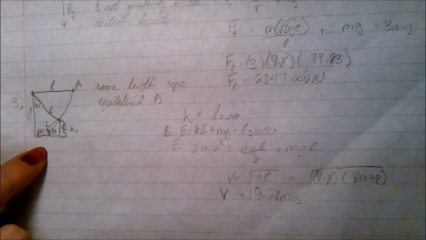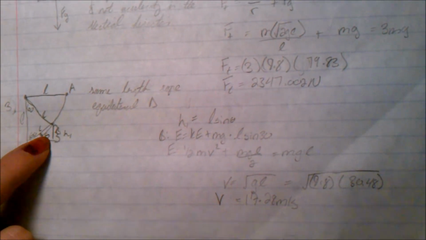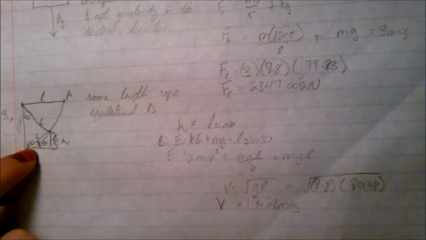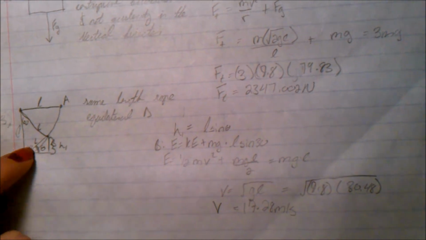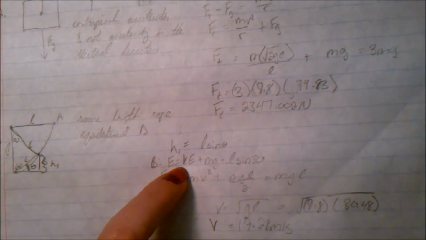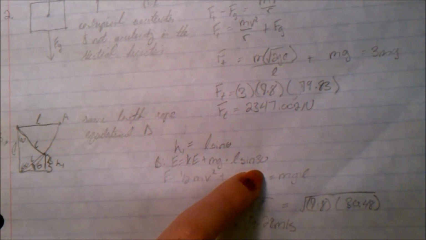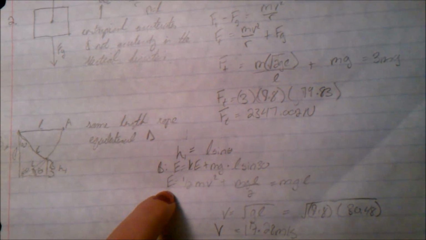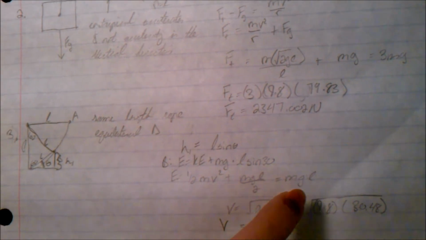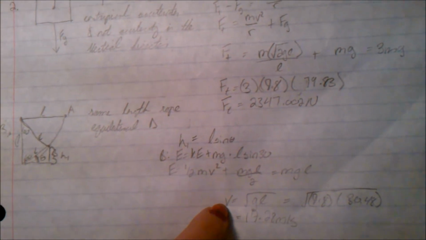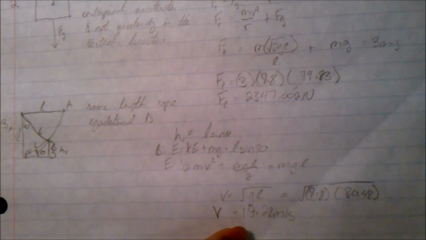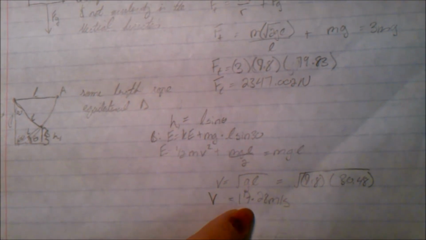I made another diagram like I did in the first one, and this time to solve for the height, which is the 30 degrees, and it's the difference between the swing of the person and the ground, I made an equilateral triangle. So height 1 is equal to L sine theta. I use the energy equation, kinetic energy plus mg L sine theta, sine 30, you plug in the equations, and when you cancel out the values that you can, you get mgL. And when you plug this into velocity, you have the square root of GL, which is 9.8 times the length of the rope, and you end up getting 17.28 meters per second.